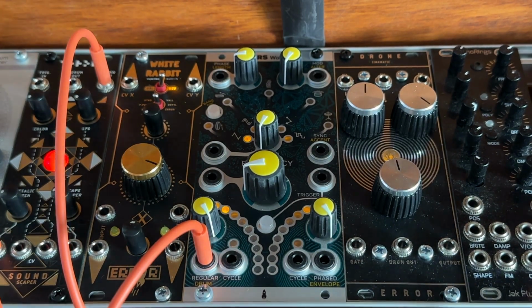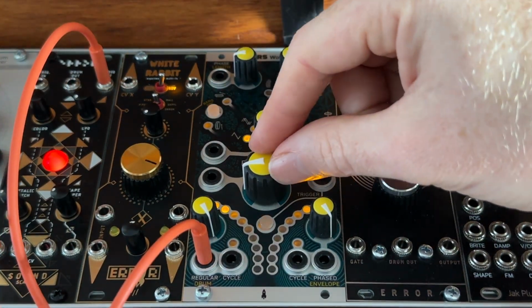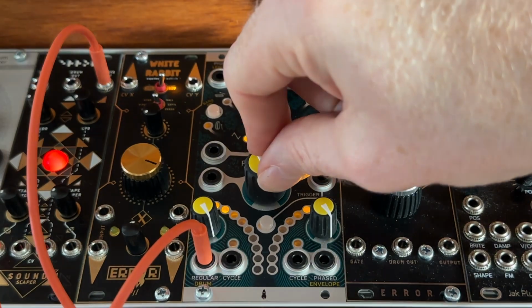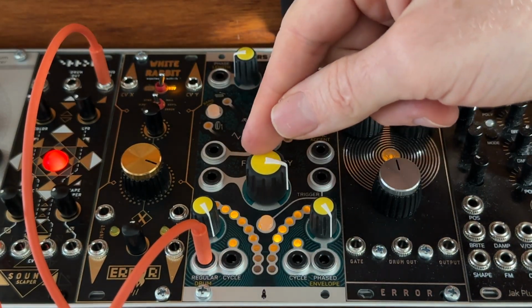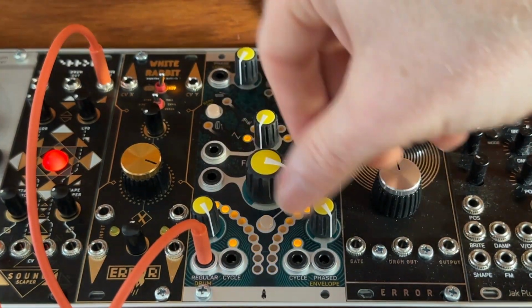And then all the way on the left, there's also a super slow motion mode. So, as you can see, it's very slow. Only if I go very fast now with the speed knob, it goes back up. So the LFO can go really slow.